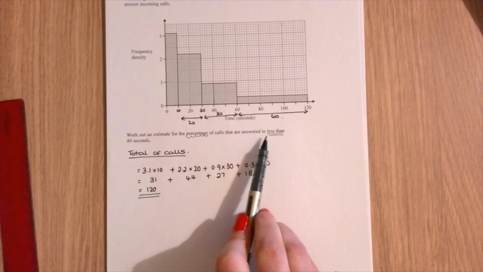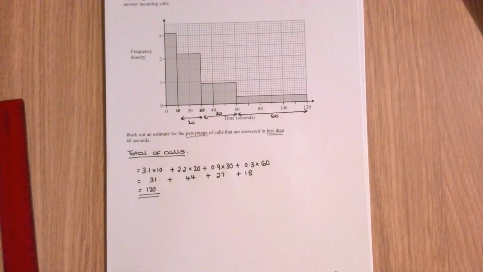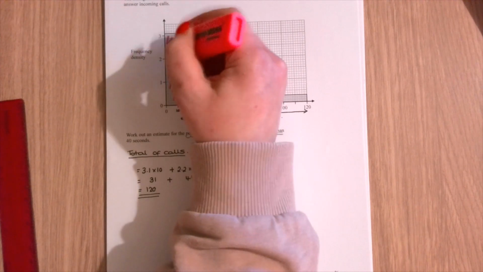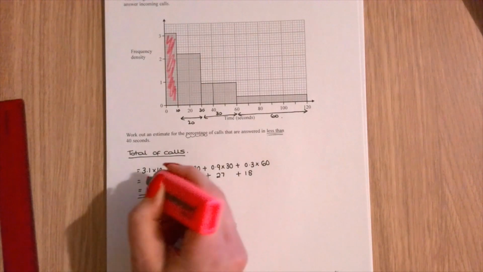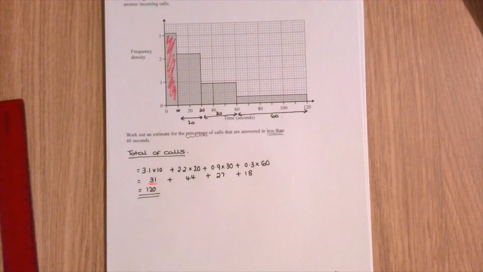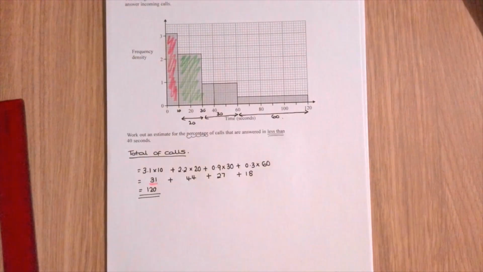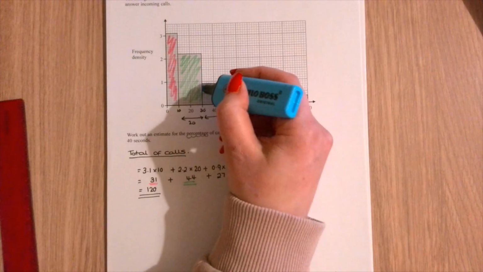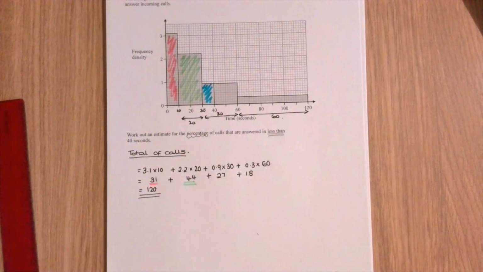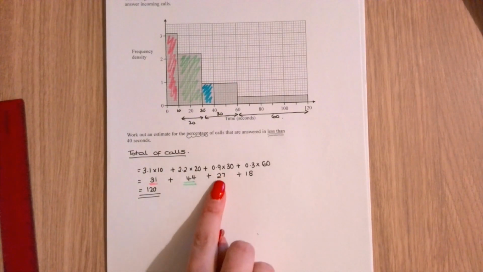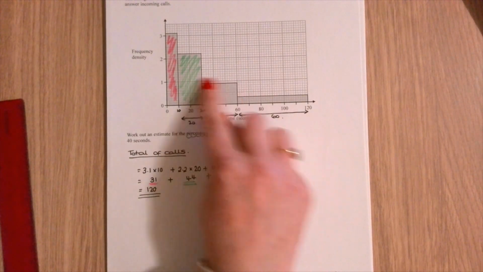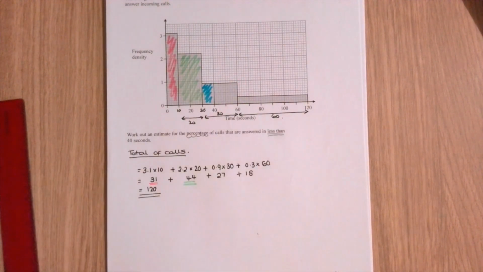So now what we need to do is find out the number that are less than 40 seconds. Well, we know that this bar here, that I have just very roughly shaded in pink, represents that 31 there. And we know that this bar here, that I've shaded in green, is represented by that 44. So that's a really nice start. What I then need to do is to work out how many is in that part, because remember that 27 actually is the whole of this bar, not just this blue bit that we need.